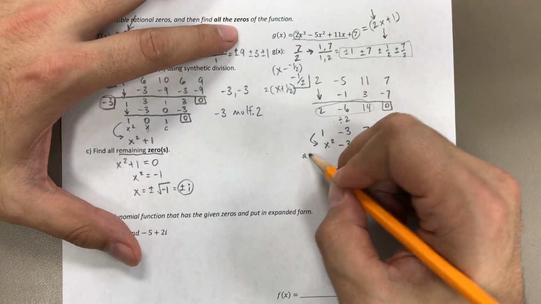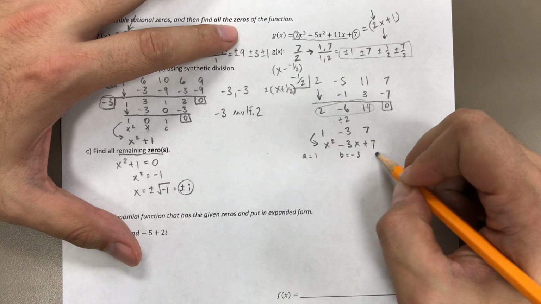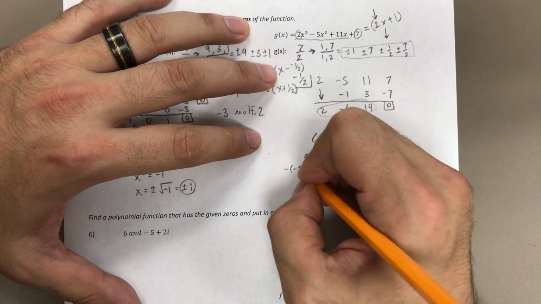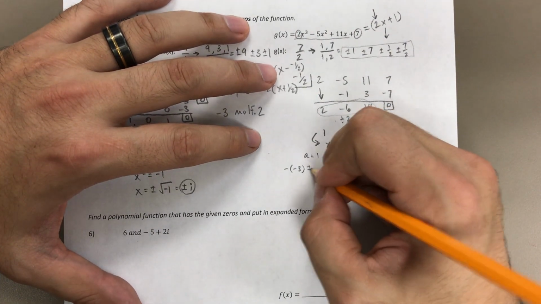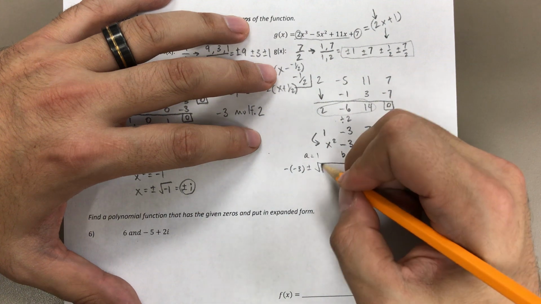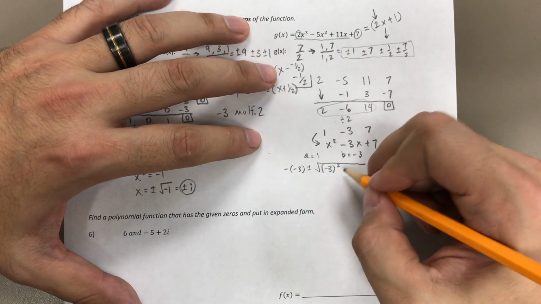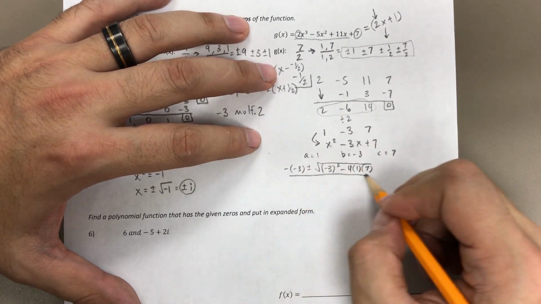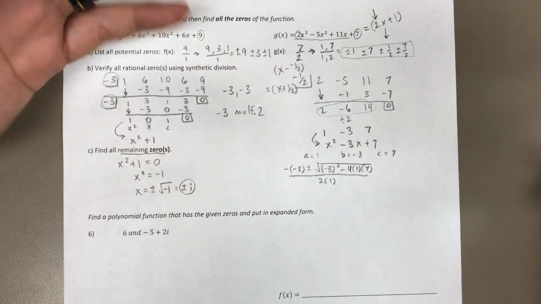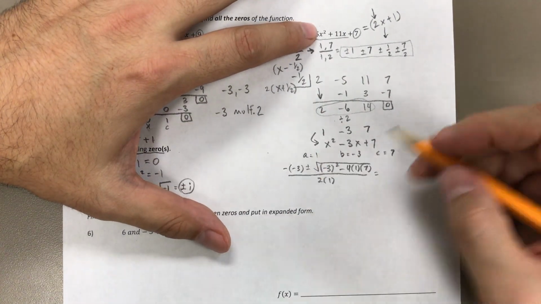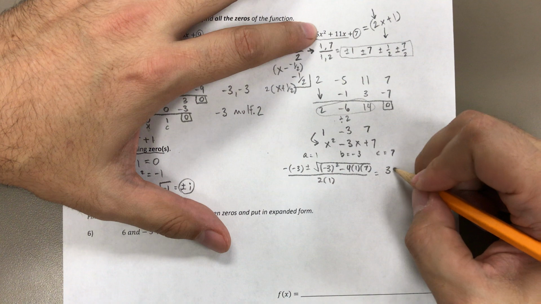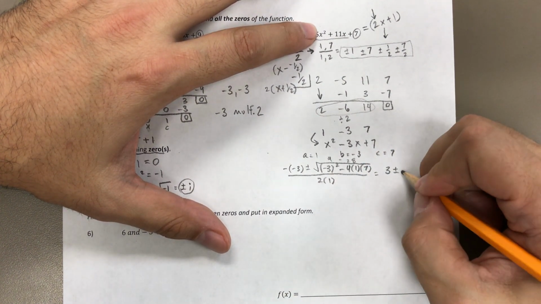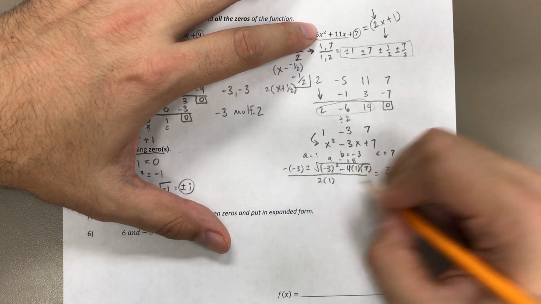So for the quadratic formula, our a value is equal to 1, our b value is equal to negative 3, and our c value is equal to 7. So, plug it into the formula. So we have negative b, so negative 3, and then plus or minus the square root of b squared, so negative 3 squared, minus 4 times a, which is 1, times c, which is 7, all over 2 times a, and a again is 1. So to simplify this a little bit more, a negative of a negative is positive, so 3 plus or minus, and then this is 9 minus 28. 9 minus 28 is negative 19. And then 2 times 1 is 2.